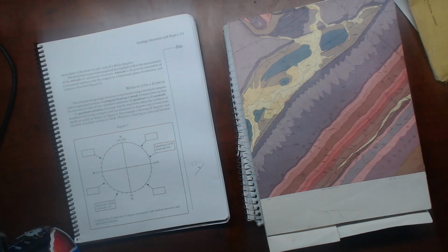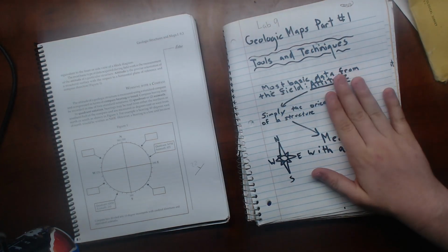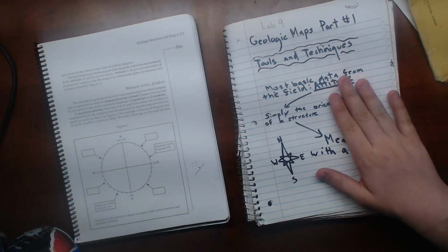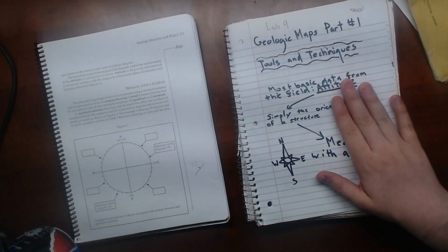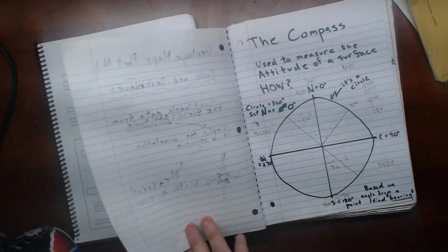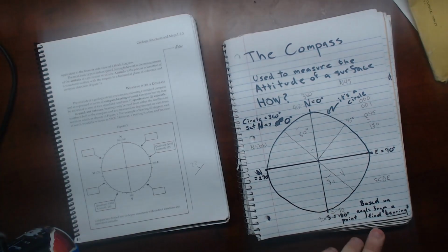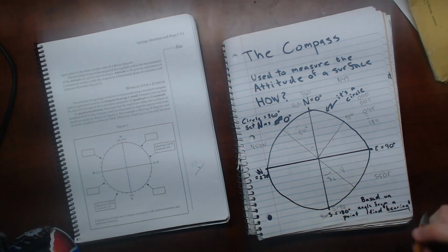Well, it helps to understand how that data was collected. We have our attitude, which is going to be the precise orientation with respect to a horizontal plane and compass direction, and we measure that with a compass. So here is my beautifully drawn compass with north going that way and east here, southwest.